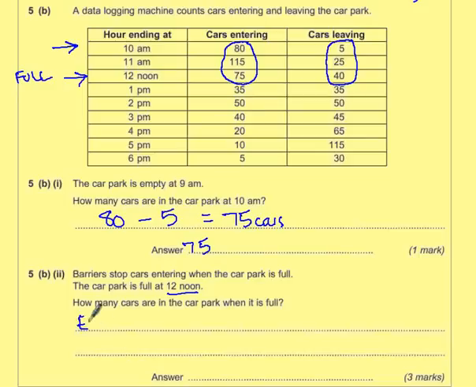So entering, we have 80 plus 115 plus 75. There are 270 cars entering.